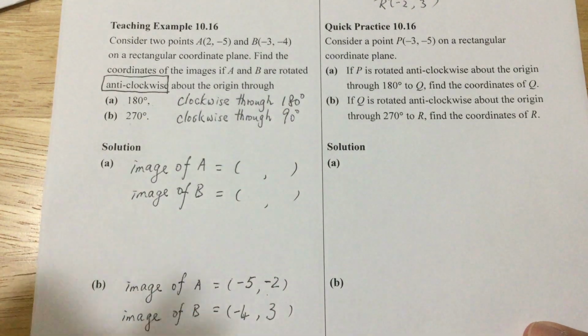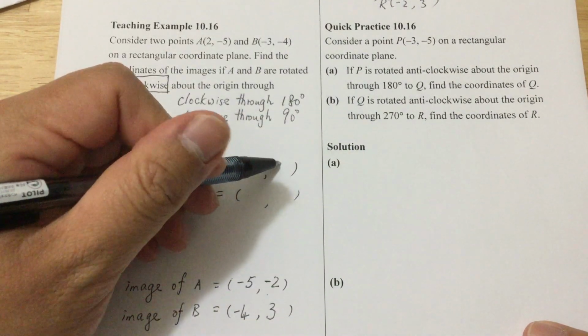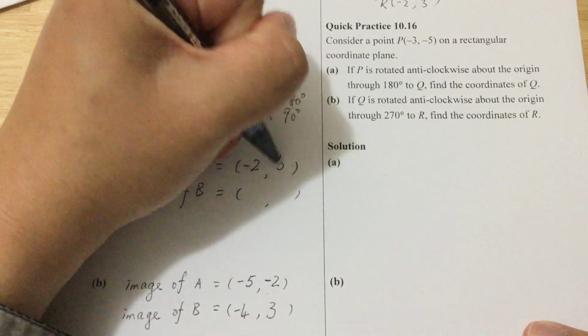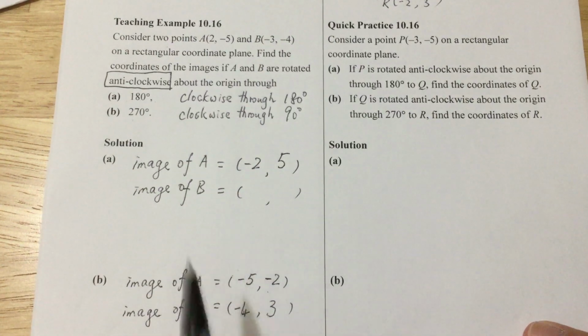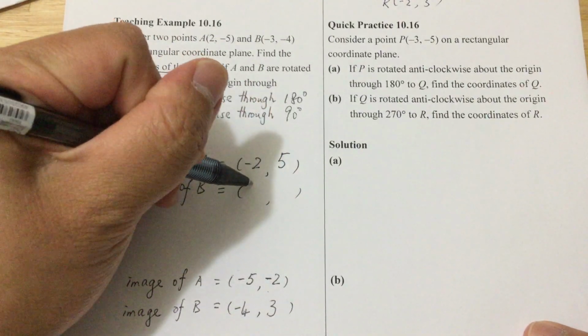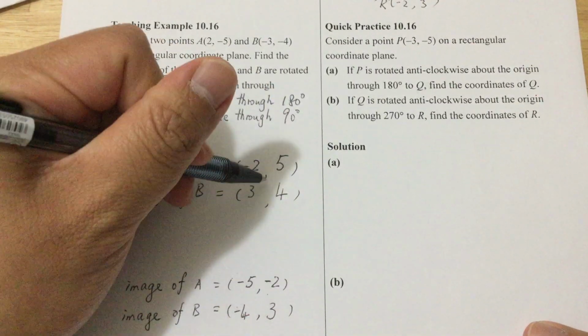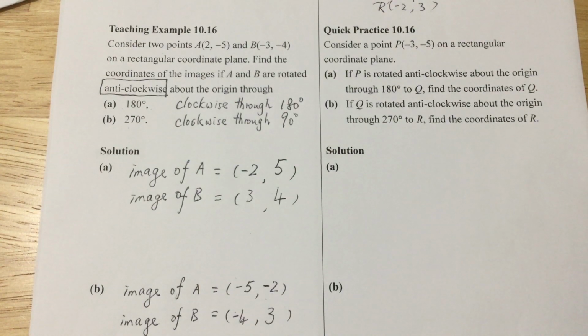So we have -2 and -5, we put it here, and then we also have the positive sign because we add negative for the y coordinate, so this is 5. And afterwards, 3 and -4, we change these two numbers, 3 to here, and -4 to here. So we have 4, because negative and negative, you get positive. So we finish these numbers immediately.